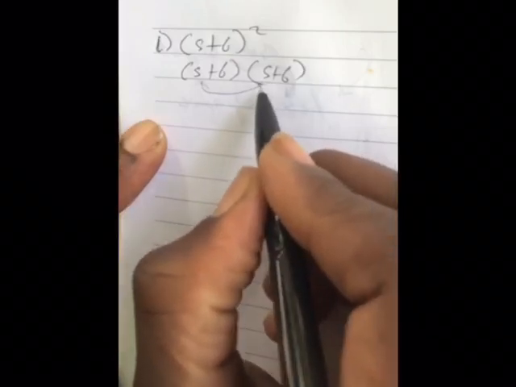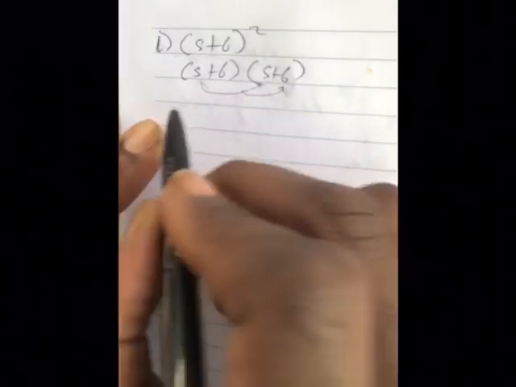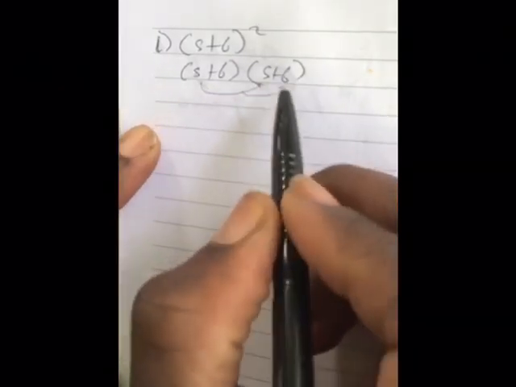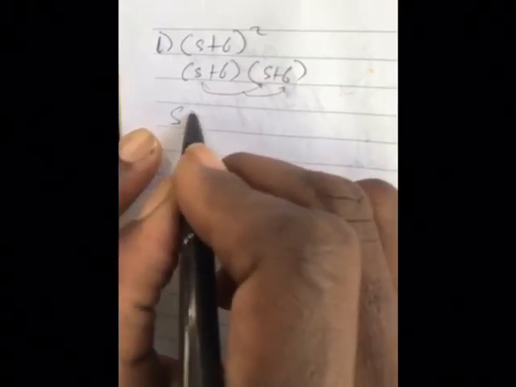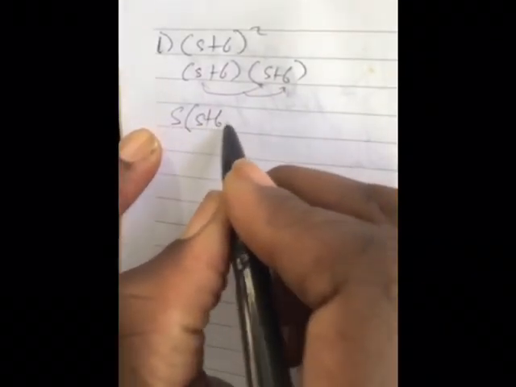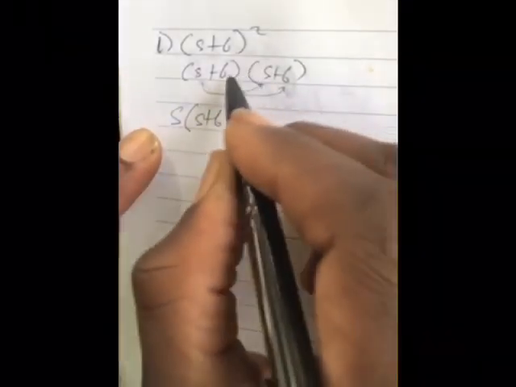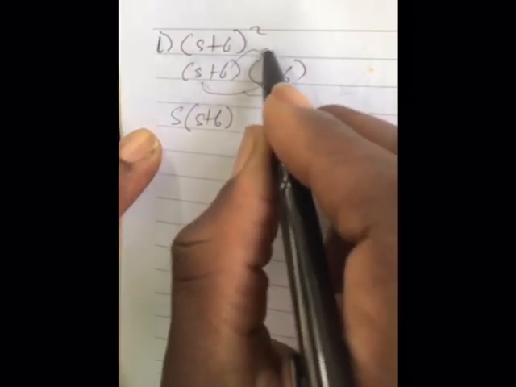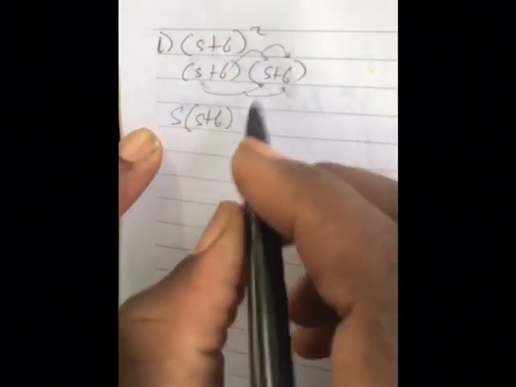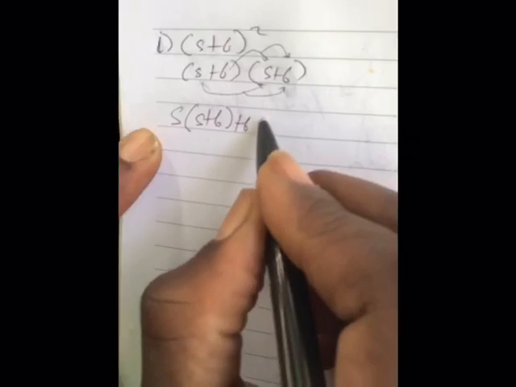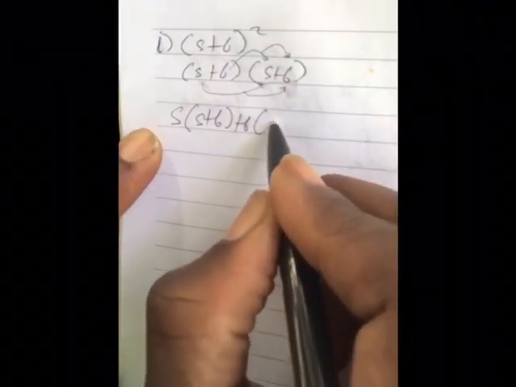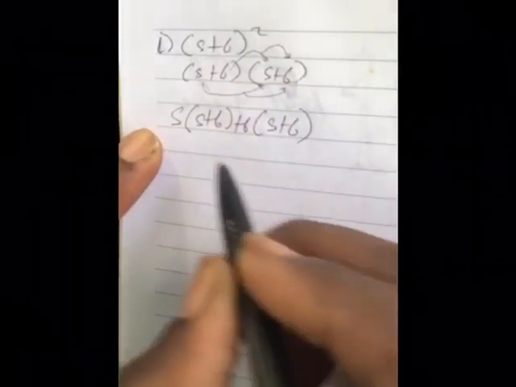Now take this x and multiply by x plus 6, and 6 multiplied by x, and also by 6. So we have plus 6 into bracket x plus 6.